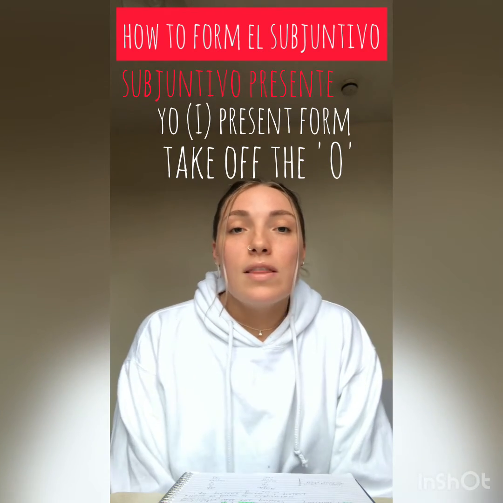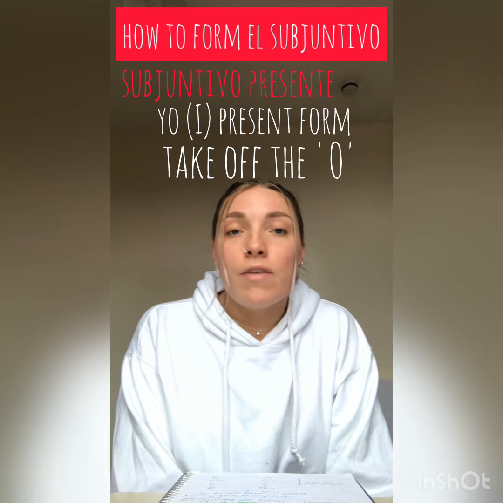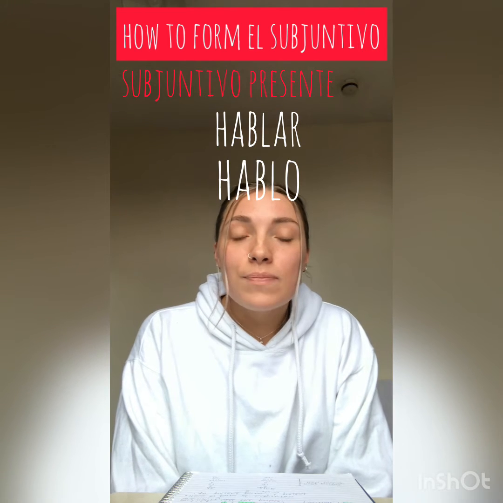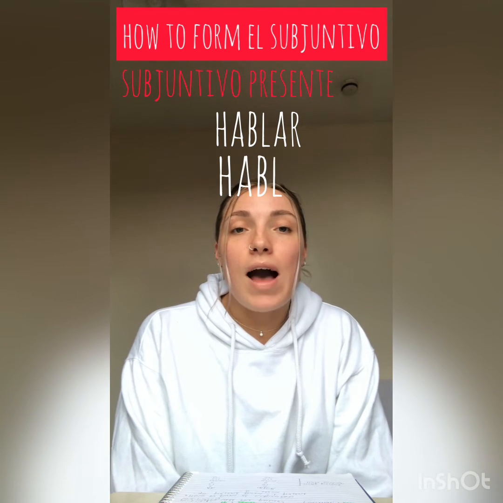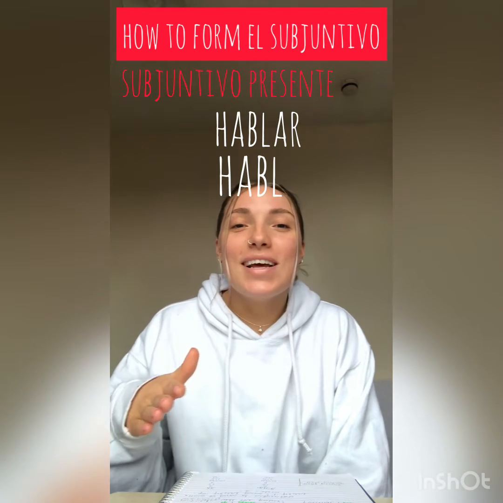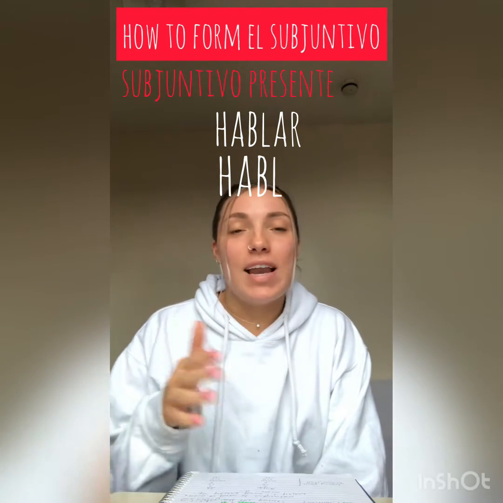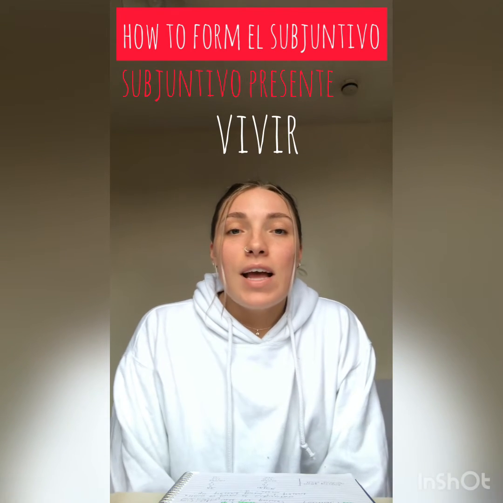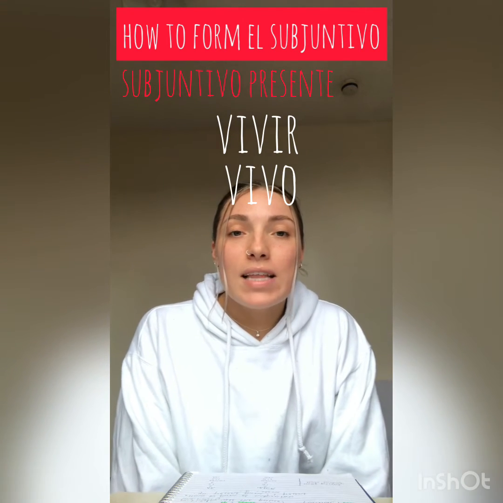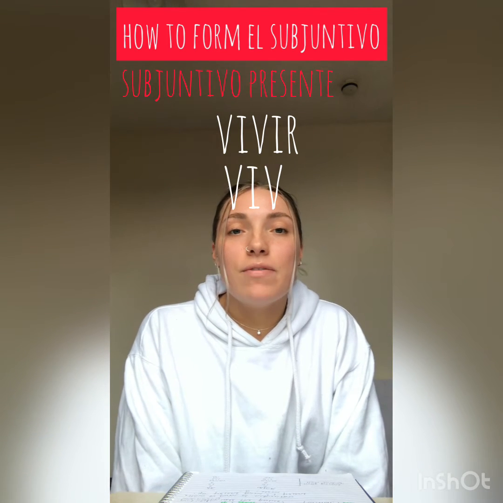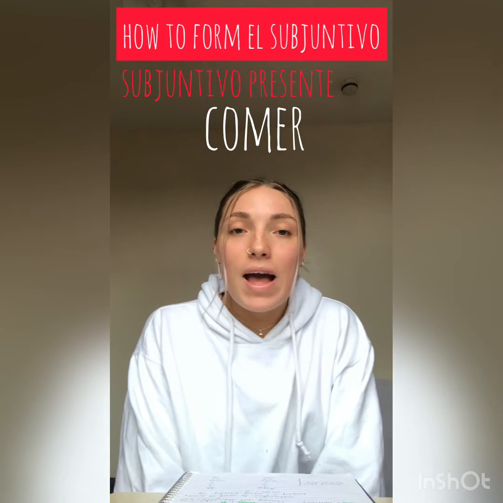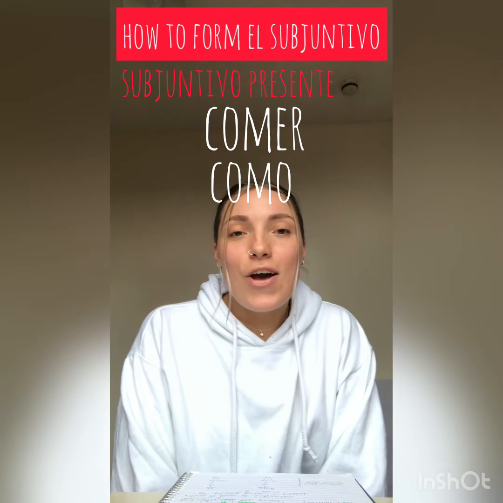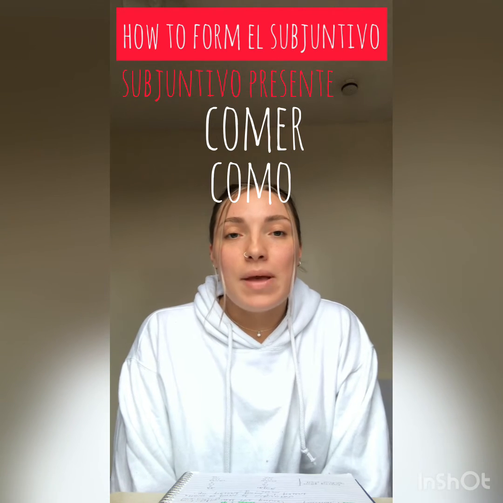So for example, the verb hablar, the I present form is hablo, and we take the O off, so we have habl. We have habl without the O, and that is the stem in which we then add the subjunctive endings on. If we use the IR verb vivir, I live is vivo, and we take the O off, so the subjunctive stem is viv. And again, an ER verb, comer, we make it into the I conjugation, which is como, take the O off, and then the subjunctive stem is com.